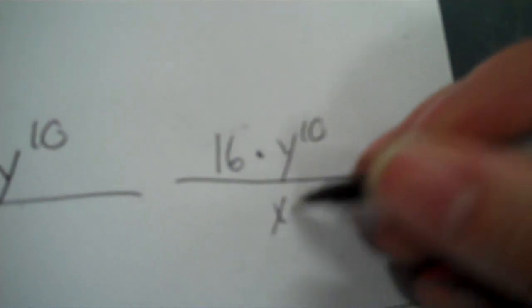Okay, this one needs to switch positions. These two stay in their position. Switch him, x would be positive 6. So 4 to the second is 16, y to the 10th, and x to the 6th. Can't multiply anything there either.